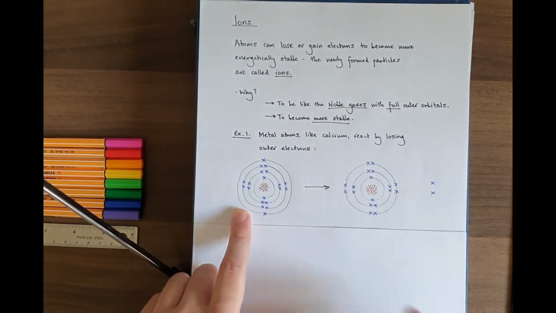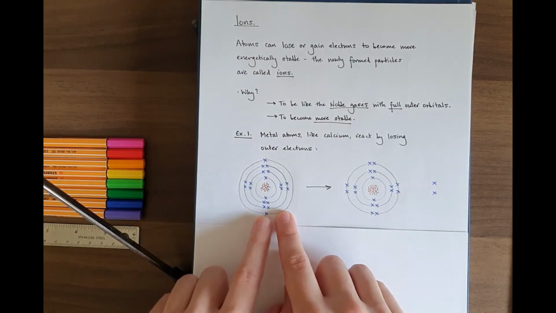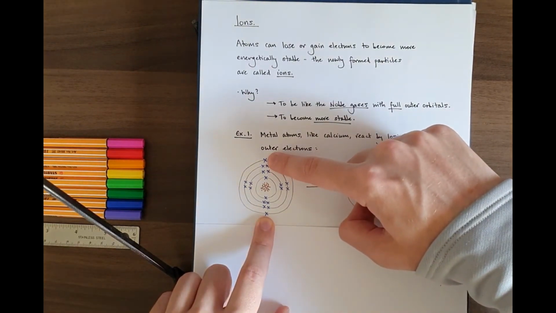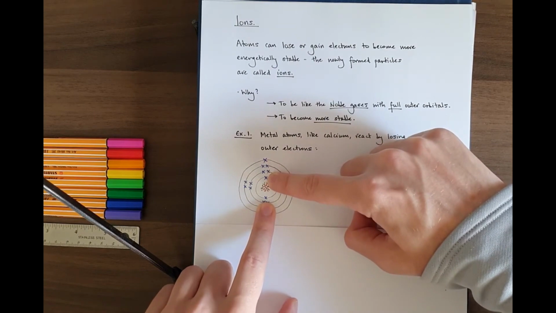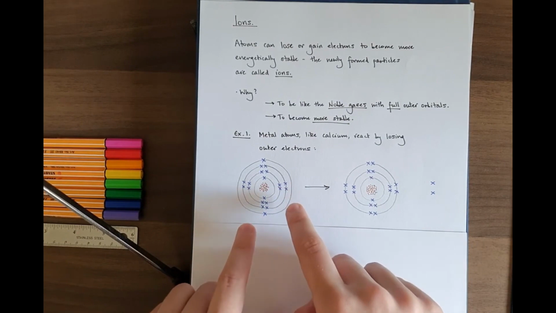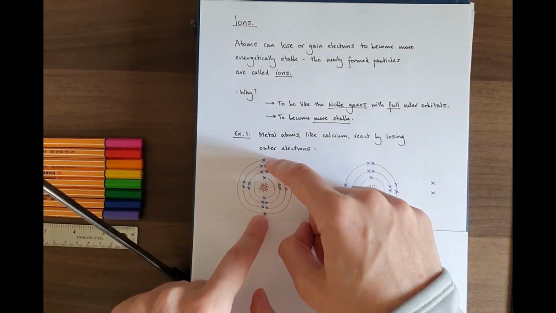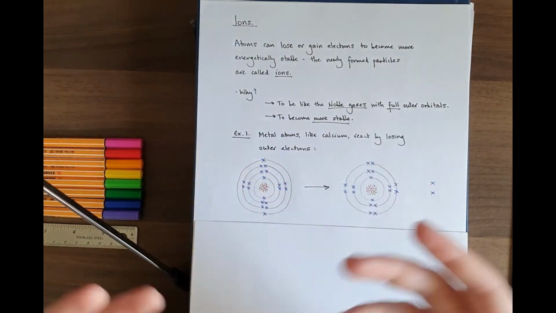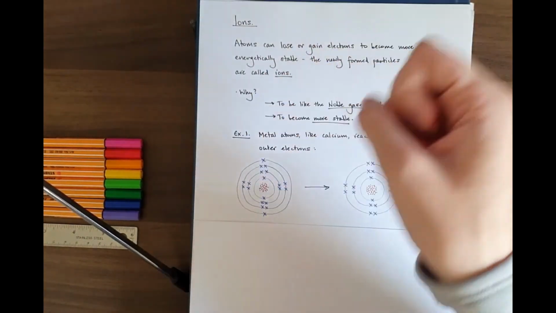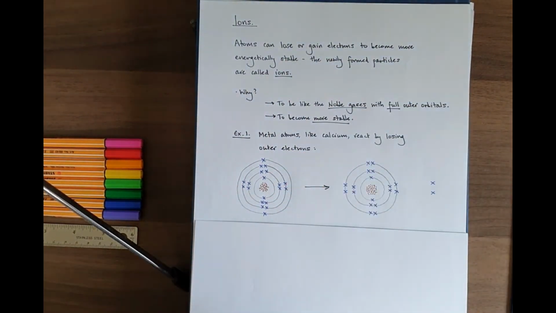So what happens? Well, in certain reactions, calcium will lose this electron here and this electron here. Now, why those two? Why not the two in the middle, or some from the inner orbitals? Well, these electrons on the outside are the first electrons that other substances are going to come into contact with. They're the easiest to pull off because they're on the outside. These are the ones that things come into contact with first, so they're the first ones that are going to be lost.